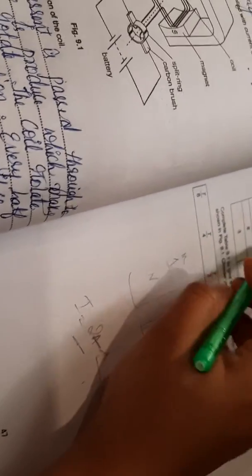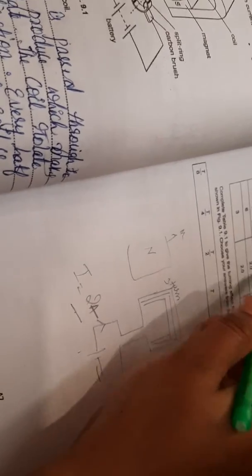Let the magnetic field be M. So due to that the coil is experiencing a turning effect T.